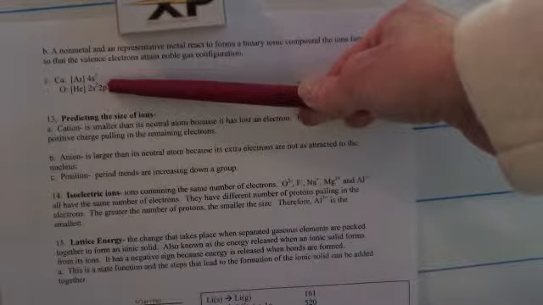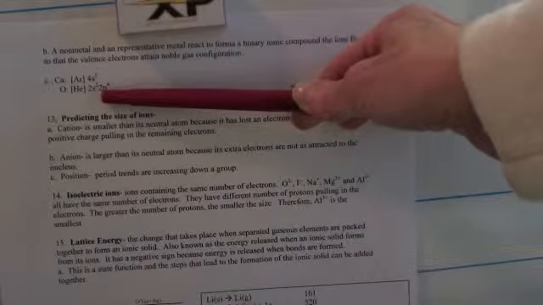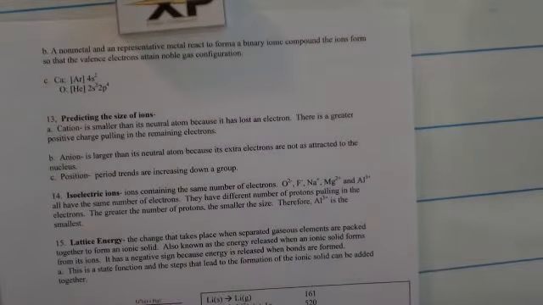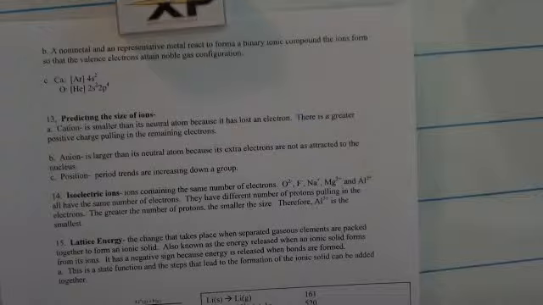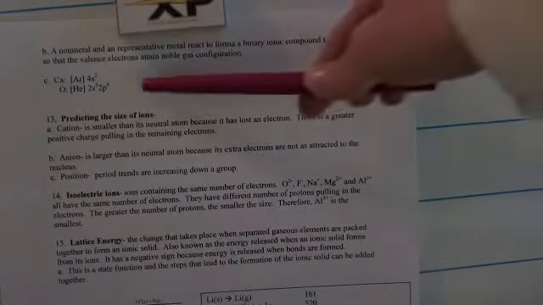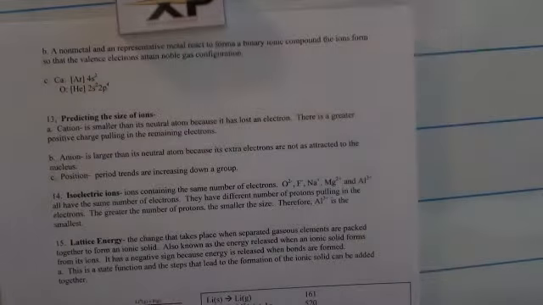So you would have helium 2s2 2p4 now becoming 2s2 2p6, like neon. So it would complete this outer shell. Meanwhile, calcium would have the noble gas configuration, just argon.